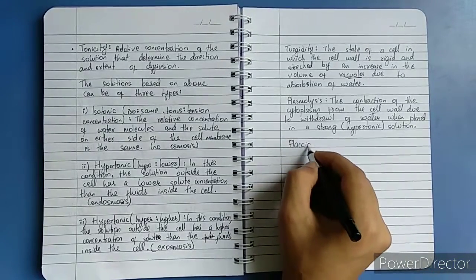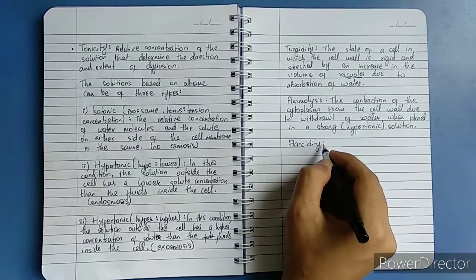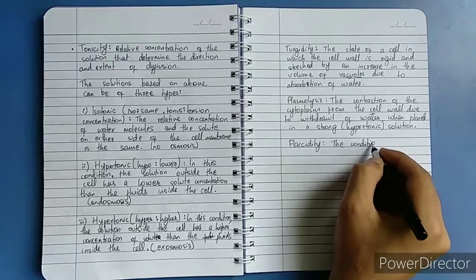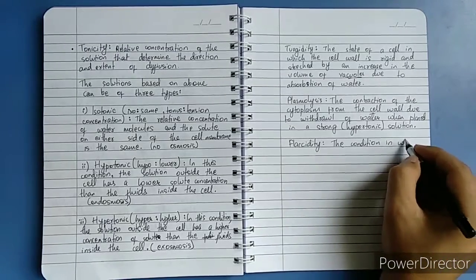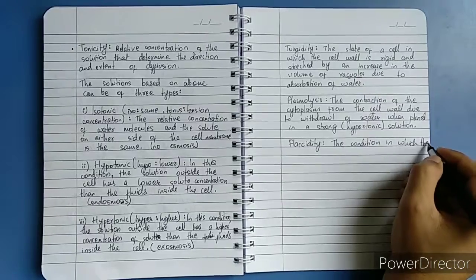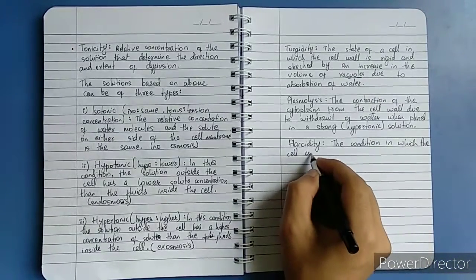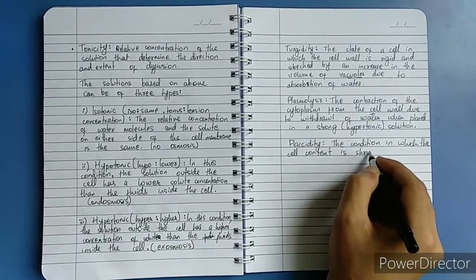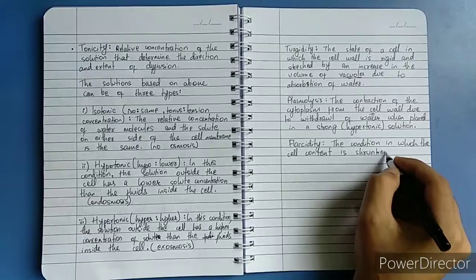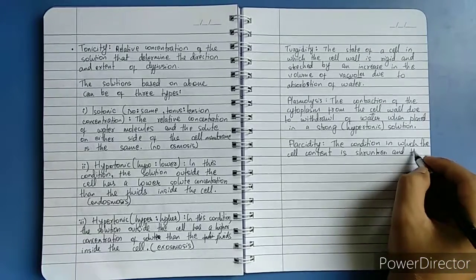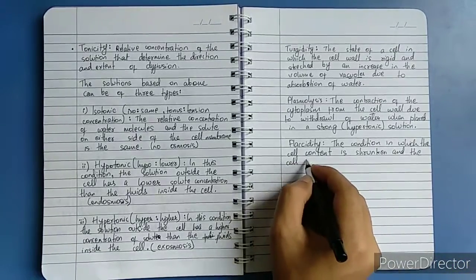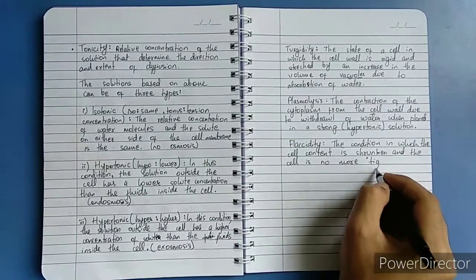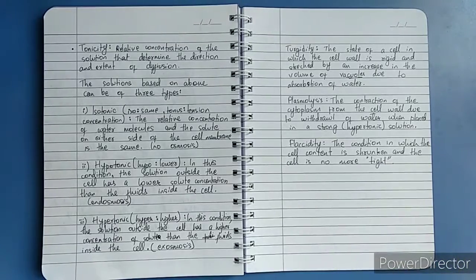And last is flaccidity. Flaccidity is the condition in which the cell contents are shrunken and the cell is no more what we call tight.